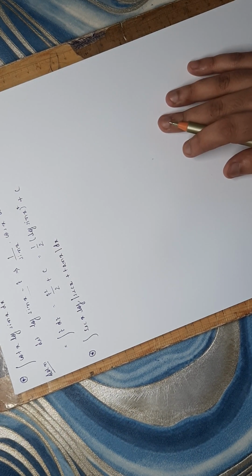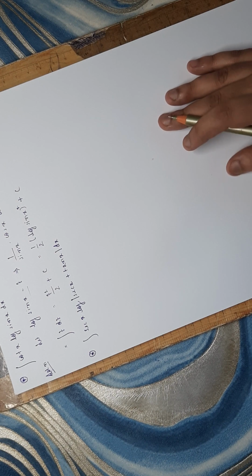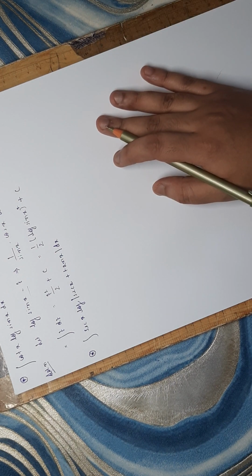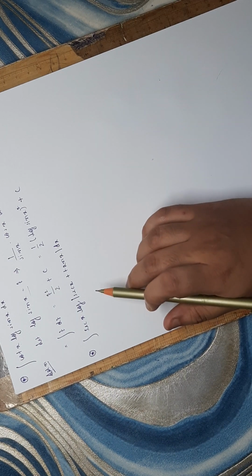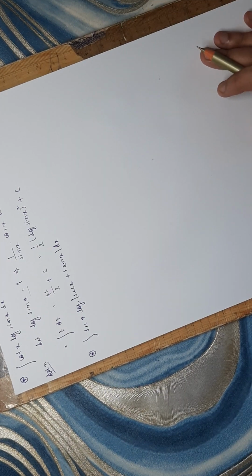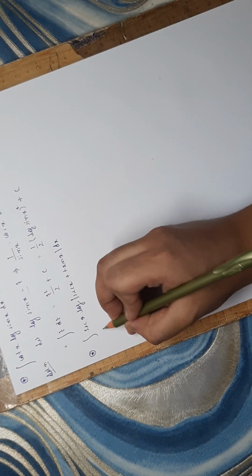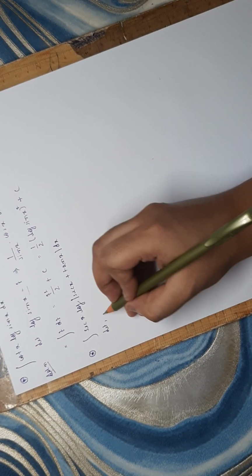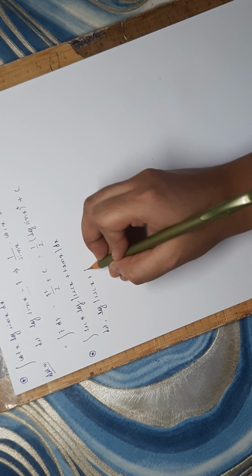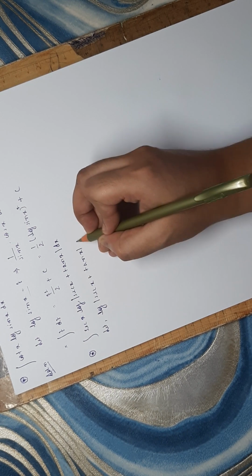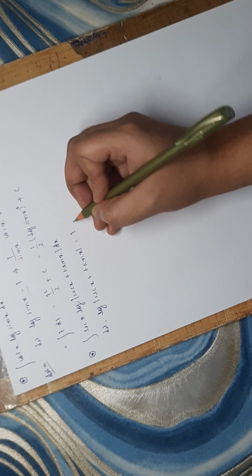Alright, so here also we have to apply the concept of proper substitution. So if I do that, then I will be considering log of sec x plus tan x as t.